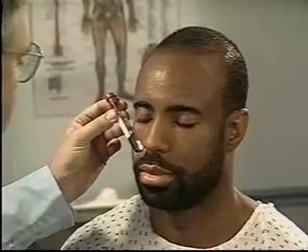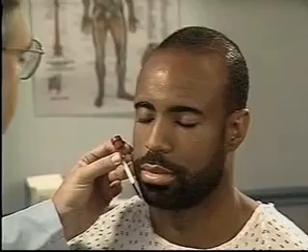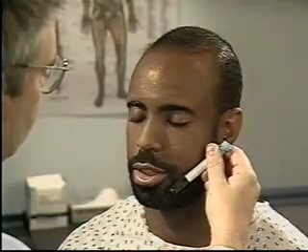Then, with the patient's eyes closed, test scattered areas. If indicated, compare sides. Cold. I'm going to test the sensation of your face by lightly touching the cotton against your skin. When you feel the cotton touch, I want you to say now. Now, if you'll close your eyes.